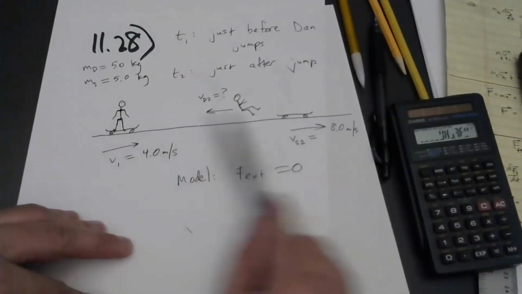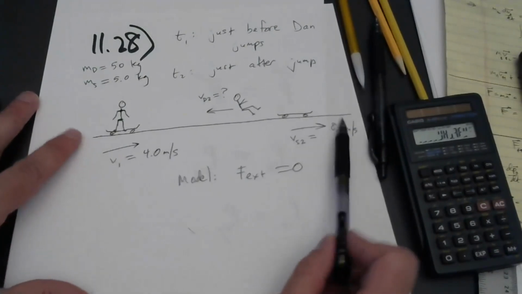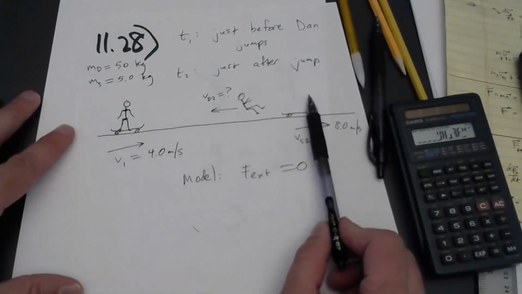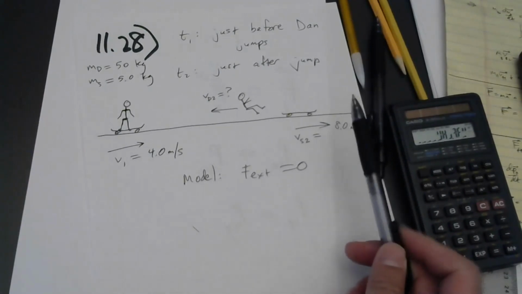Well, this problem is really one-dimensional because we're only looking at motion in this direction. So if we want to argue that the momentum in the x direction is conserved, we have to be able to say that there are no outside x forces.